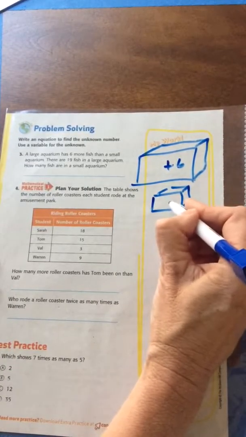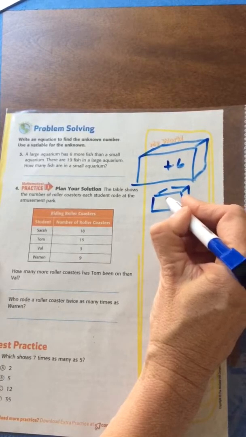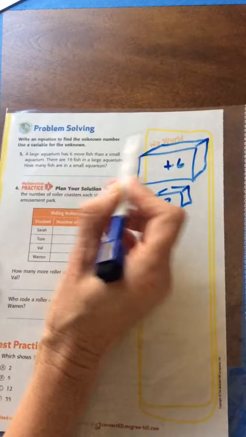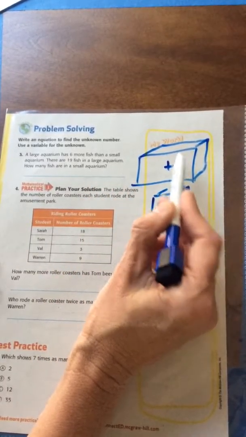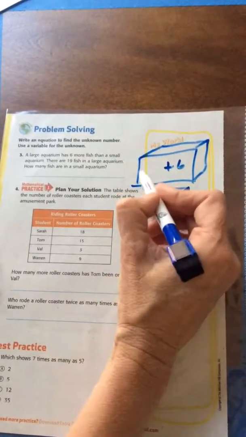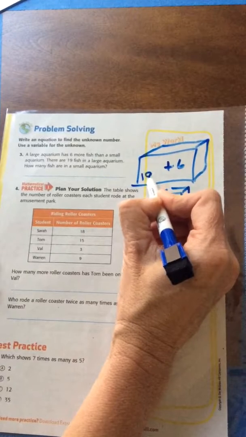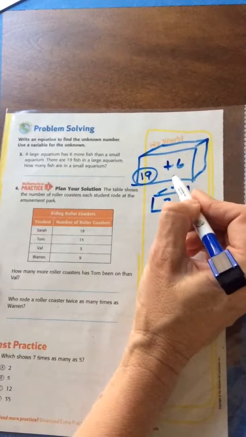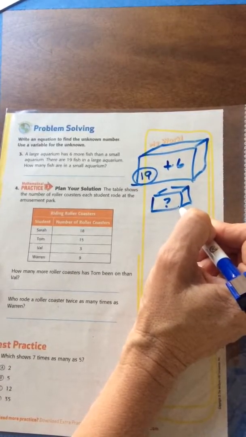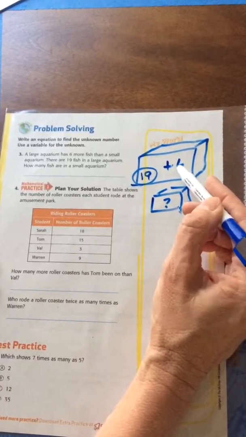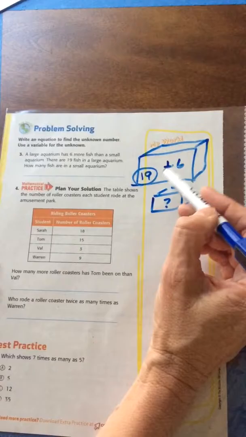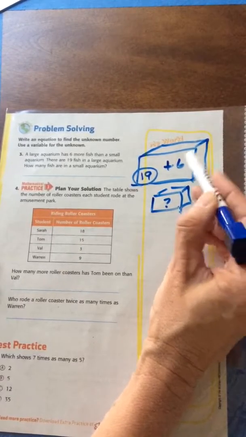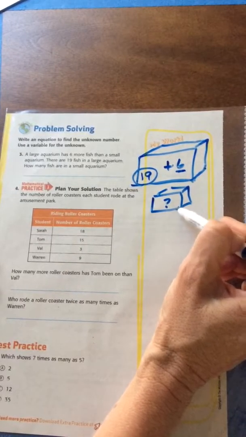Okay, do we know how much is in the small aquarium? No. There are 19 fish in that large aquarium. Oh, so I know how many's here. So I say 19 fish are swimming around in here, okay? How many fish are in the small aquarium? Well, what do we know? We know that the large aquarium has 19 fish and it has 6 more fish than the small aquarium.